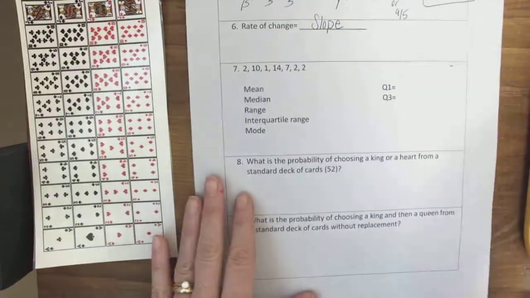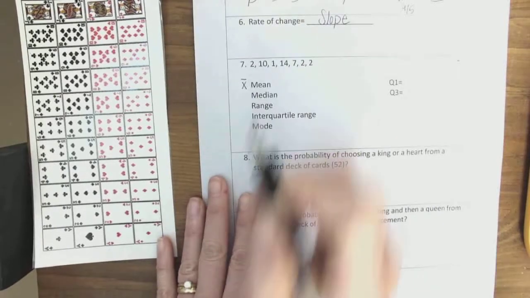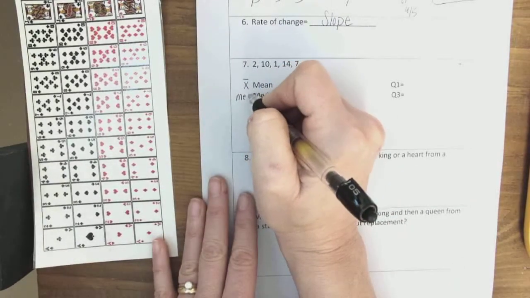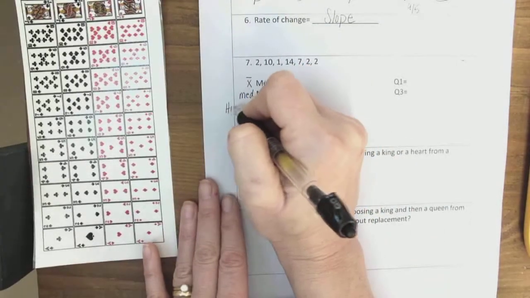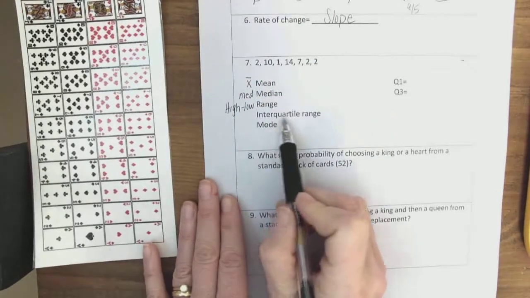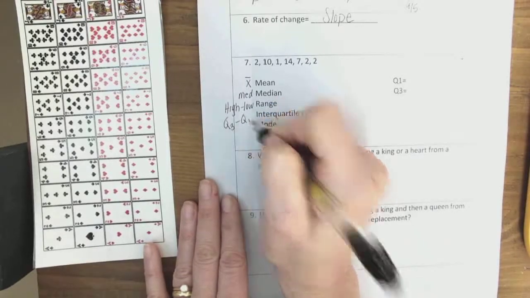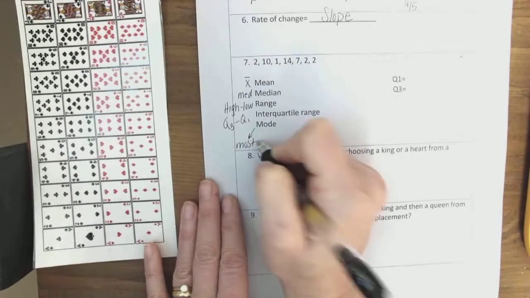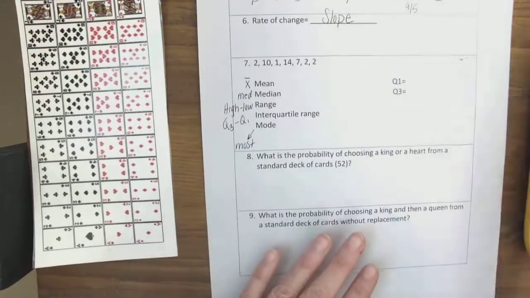The next one, I want to find the mean. The shortcut symbol for that is x with a line above it. Median, MED is the abbreviation. Range is the highest number minus the lowest number. Interquartile range is Q3 minus Q1. Mode is the number that occurs the most. Q1 is quartile 1 and Q3 is quartile 3.